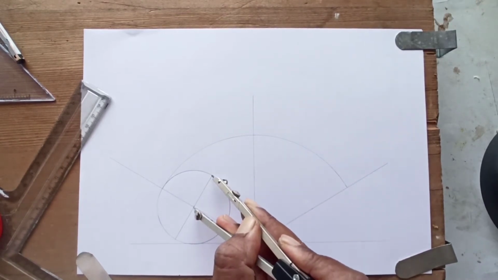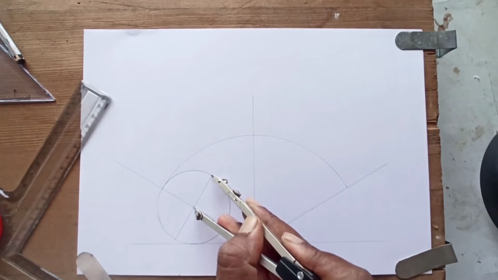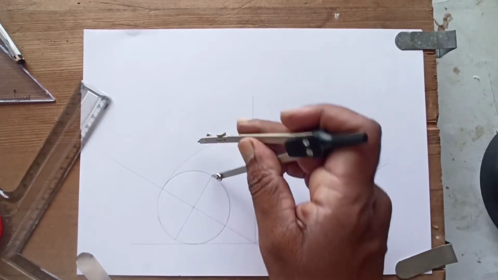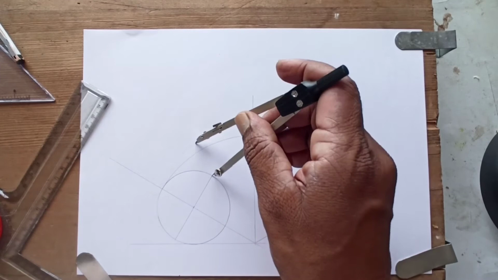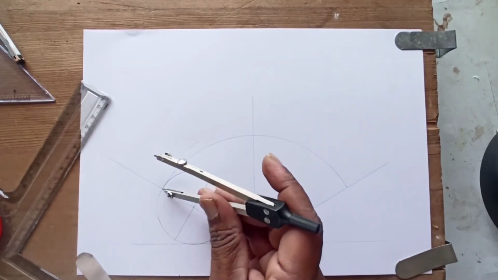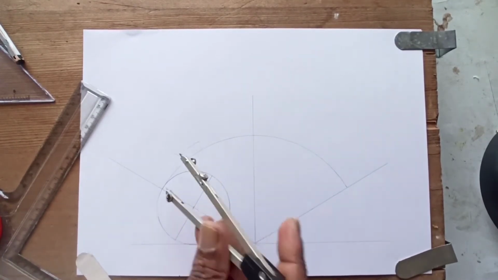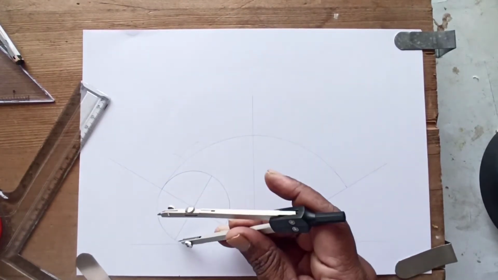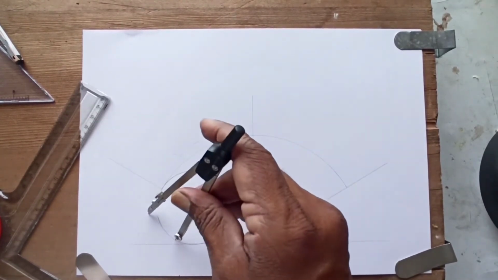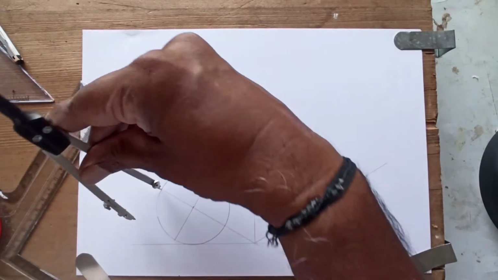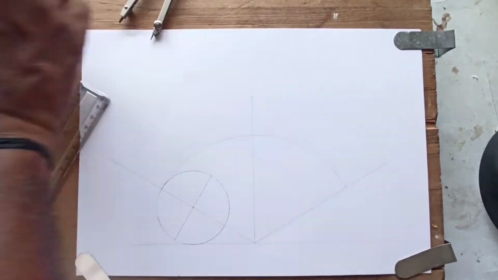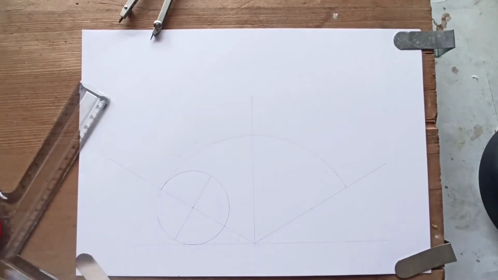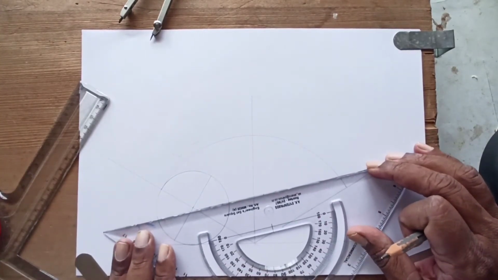We take this radius, and from here I draw one arc, and from here one more arc, to cut each other. Similarly here I draw these arcs. Now this circle is divided into 8 equal parts.